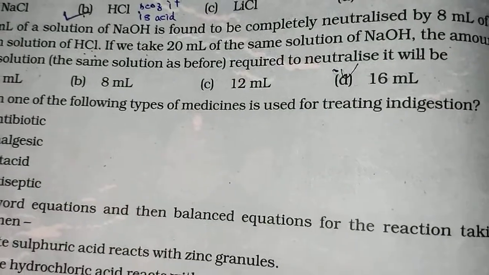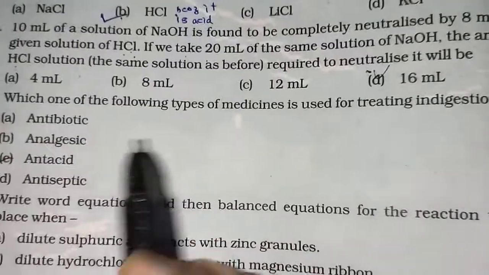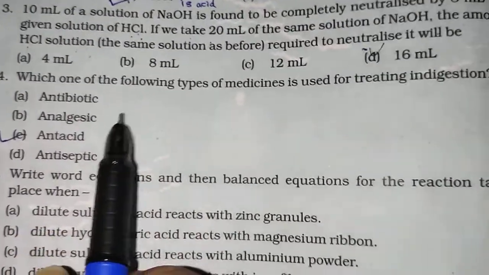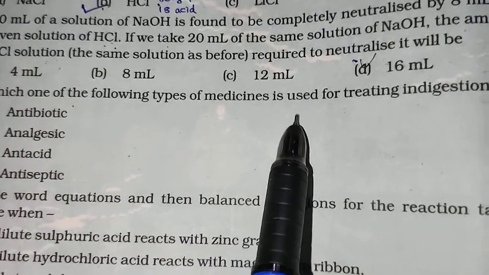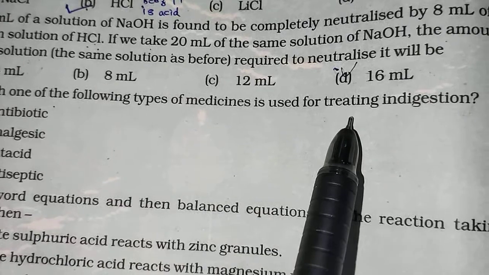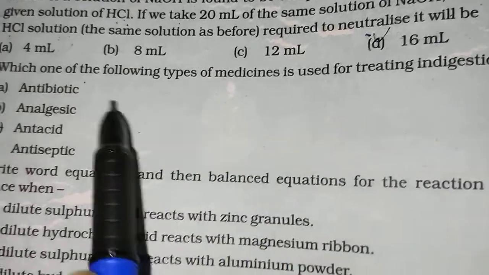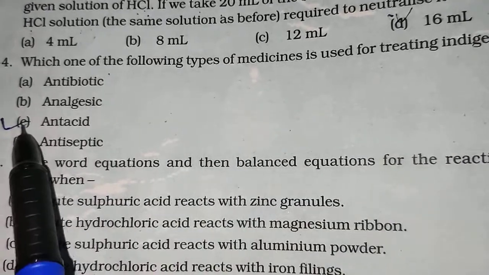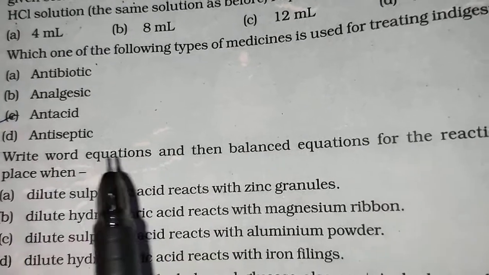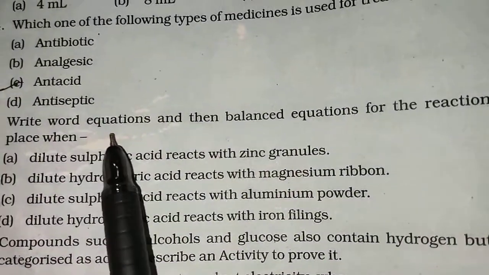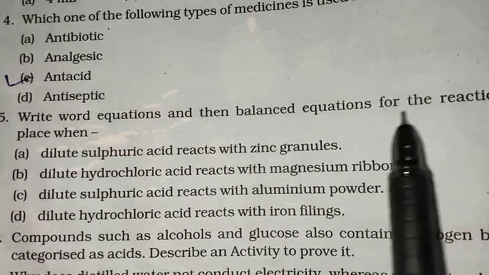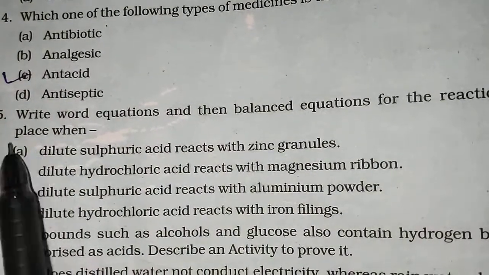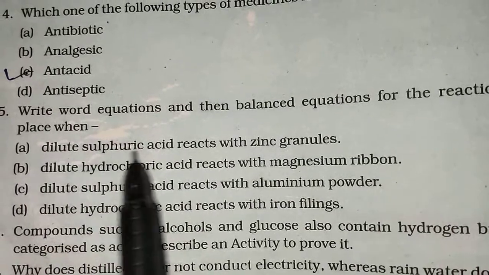Next, which one of the following types of medicines is used for treating indigestion? It will be antacid, option C.